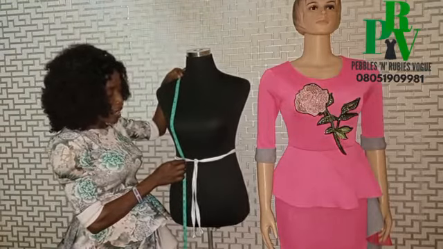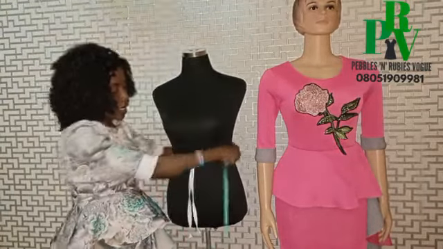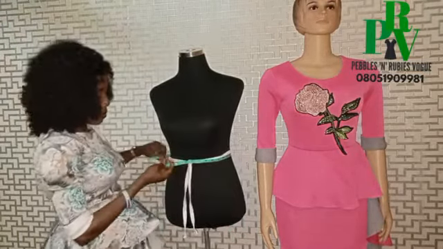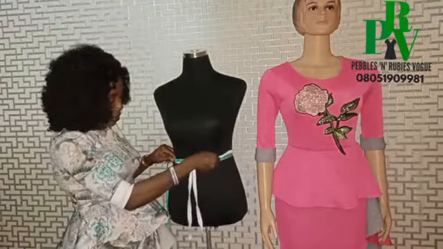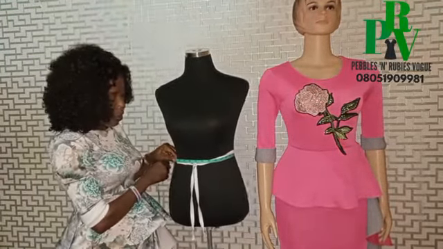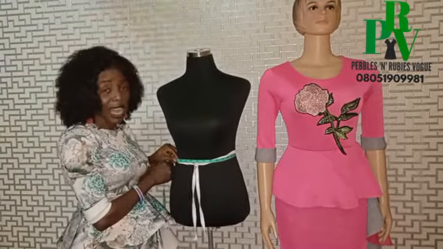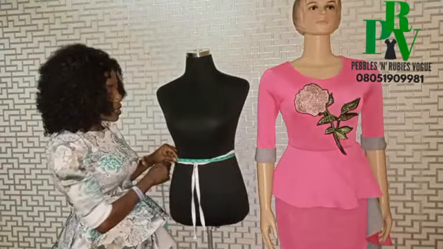At that point where I've taken the front length, which is the waistline, I'm going to take the circumference, okay? Take it firmly. So this is my waist circumference, while the first one that we measured is the waistline, the waist length, okay? So this is the waist circumference.